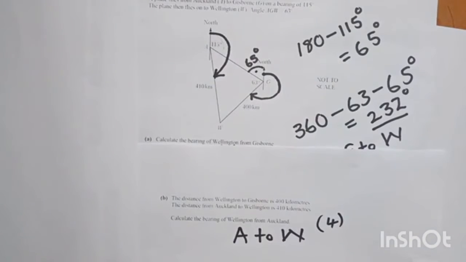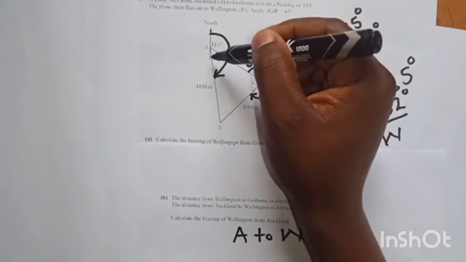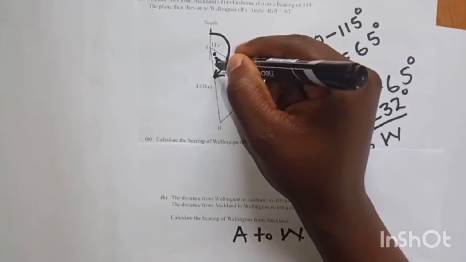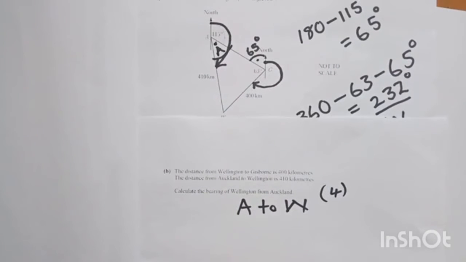So the best way to calculate this angle is to first of all identify this angle at A. If I calculate the inner angle at A inside the triangle, I will then add the angle of 115 to get the total bearing required. So let me put a capital letter A here, to identify the required angle. Like what I told you in the first question, whenever you have what you call a complete set, you make use of sine rule.